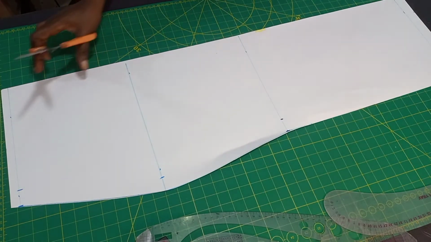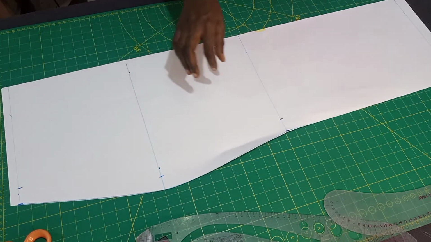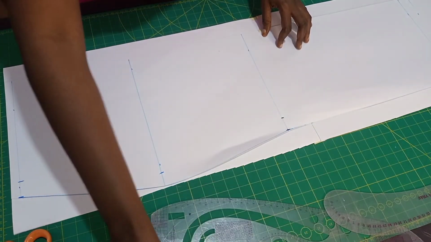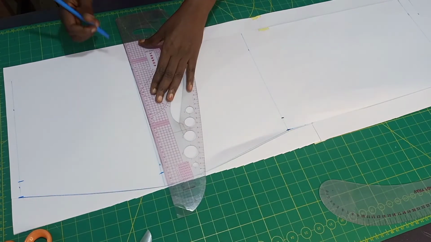So now guys, here we have our front pattern. So now we have to draft the back. So just connect your lines from your hip.